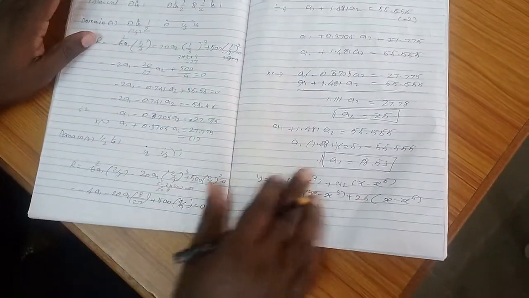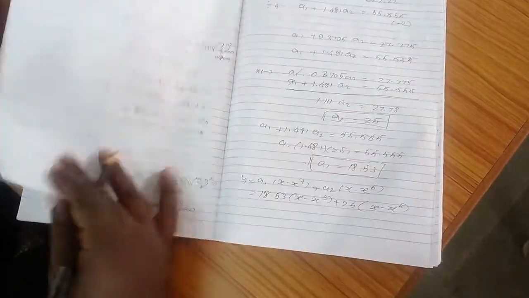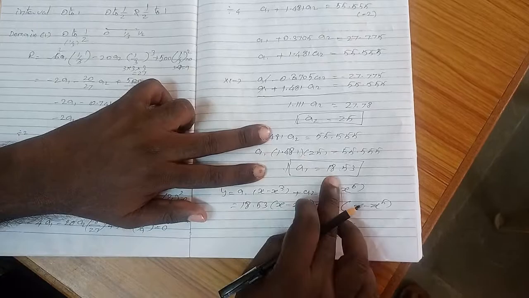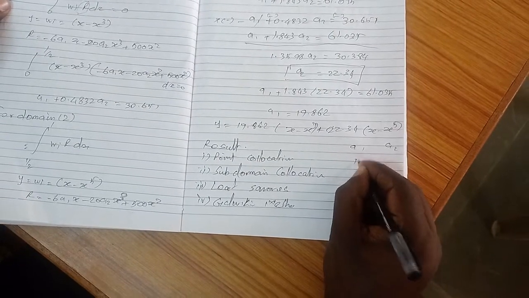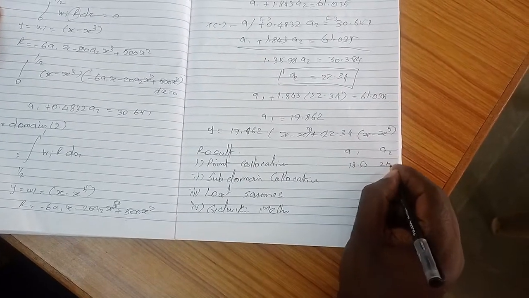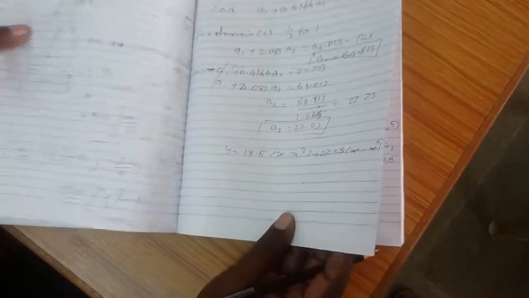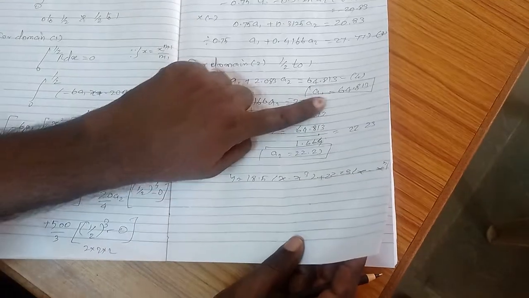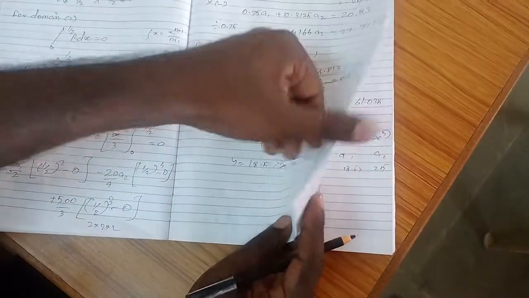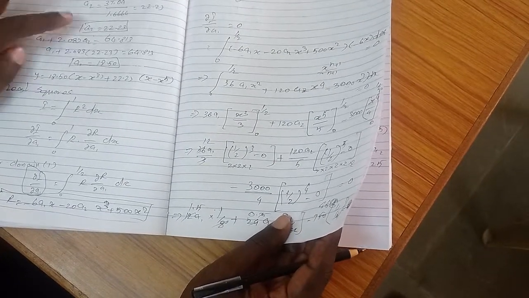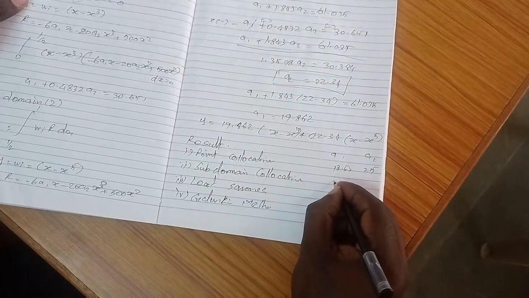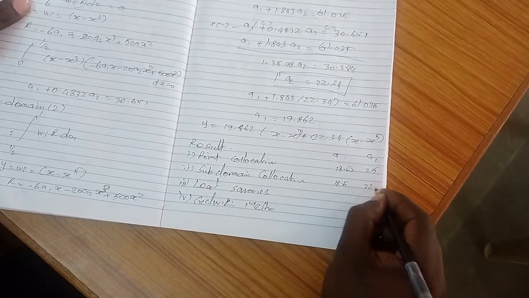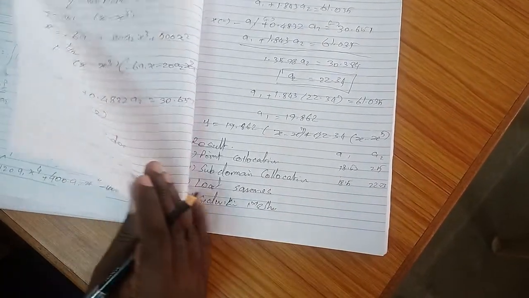Likewise, I can write according to our point collocation method. What are a1 and a2? A1 is equal to 18.53, a2 is equal to 25. Similarly, in the subdomain collocation method, a1 is equal to 18.50 and a2 is equal to 22.23. So I can write here a1 18.5, a2 22.23.